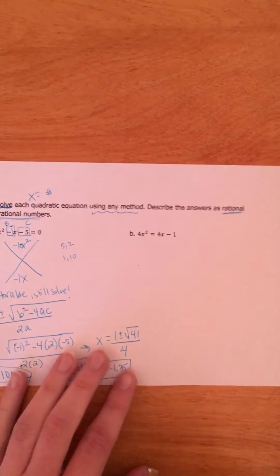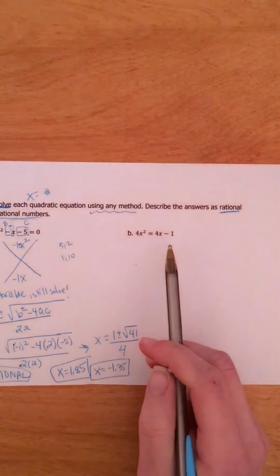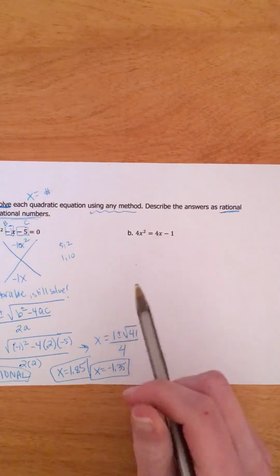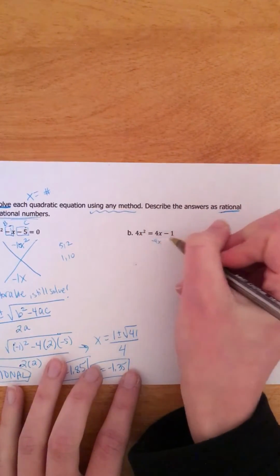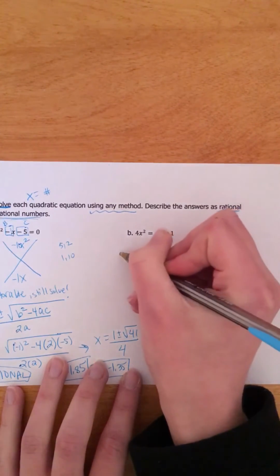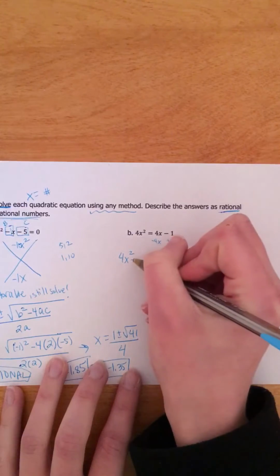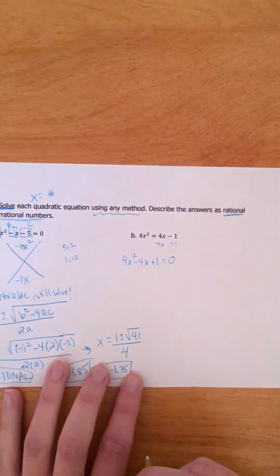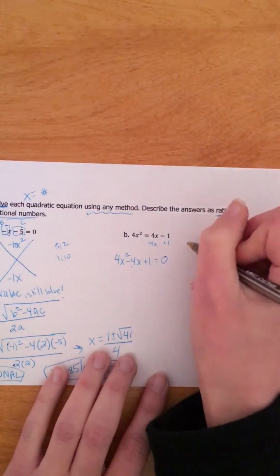So the next one, we're going to try the same thing, except this one needs to equal 0 first. So I'm going to subtract 4x, that moves this one over. And I'm going to add 1, because that'll get rid of this. So I'm going to put it all on one side now, and it'll say 4x squared minus 4x plus 1 equals 0. Okay? So let's try to factor this one again, because we're still solving.